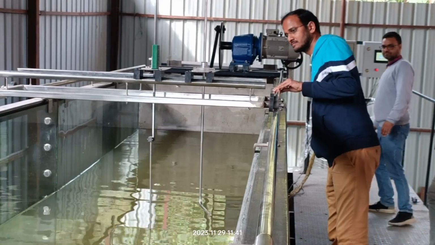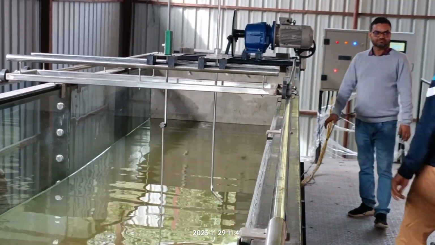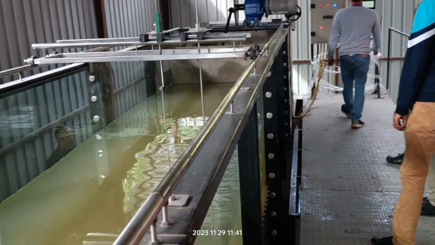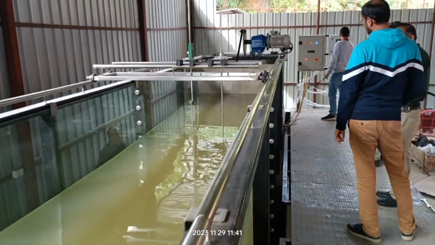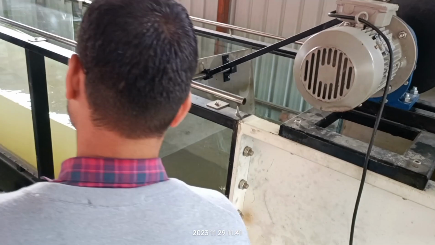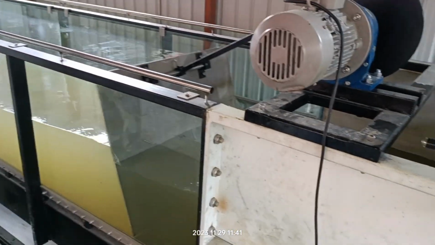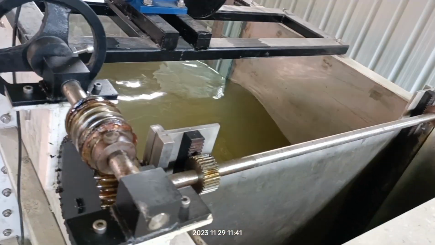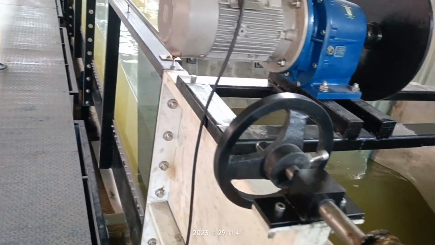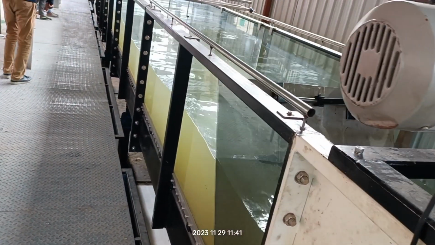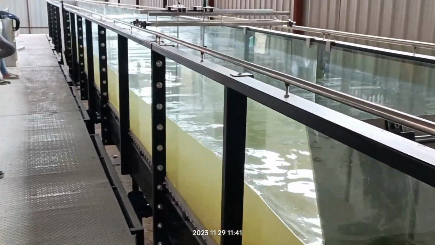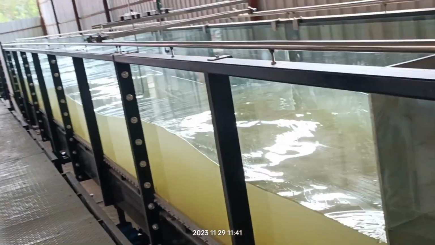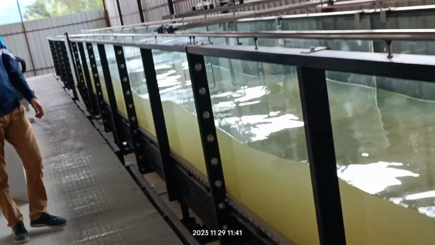This is the wave generator. So now we are generating waves. You see, he is not increasing at a single time. He is slowly increasing.